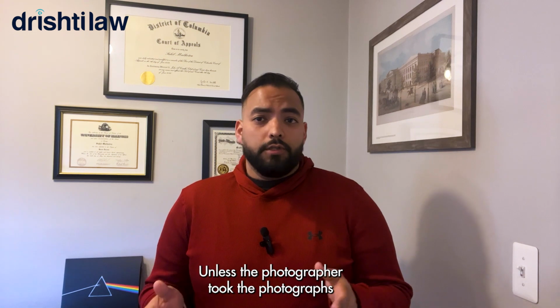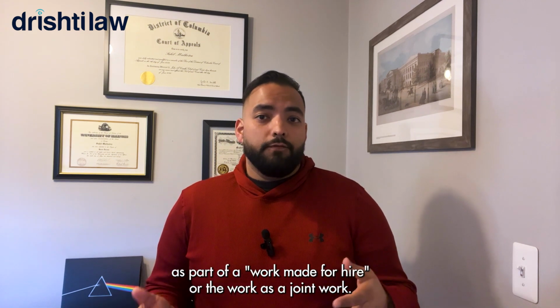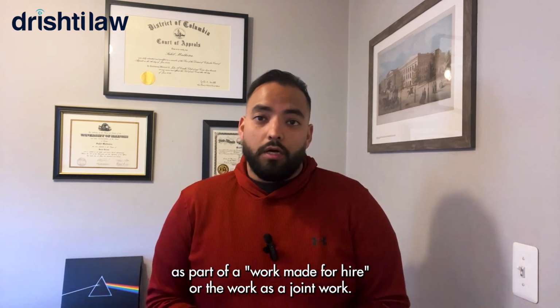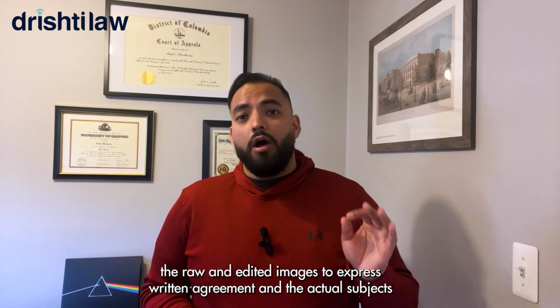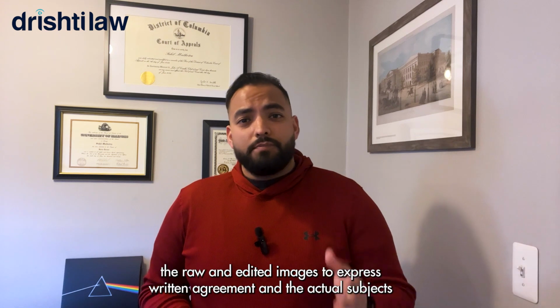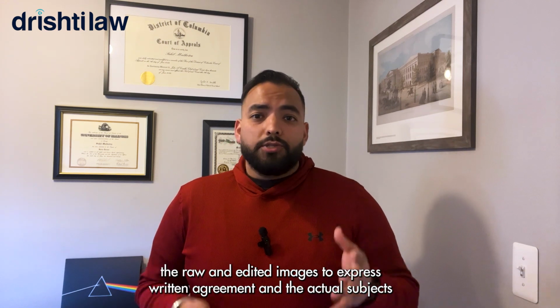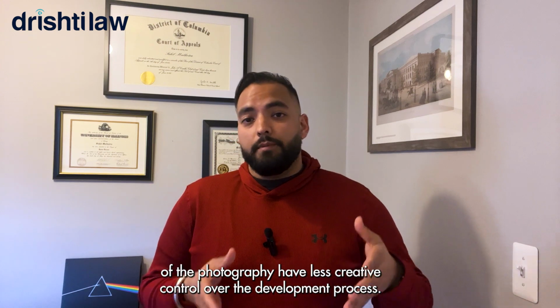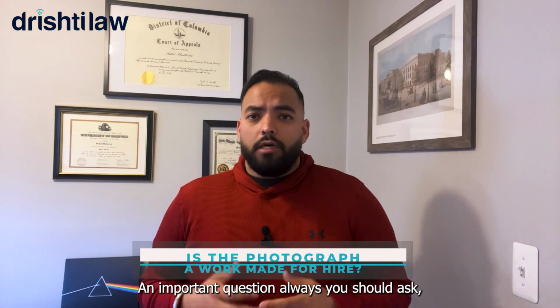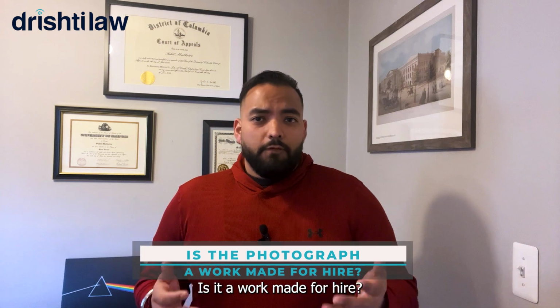Unless the photographer took the photographs as part of a work made for hire or the work is a joint work. Often, a wedding photographer still maintains some ownership over the raw and edited images through an express written agreement, and the actual subjects of the photography have less creative control over the development process. An important question you should always ask: is it a work made for hire?